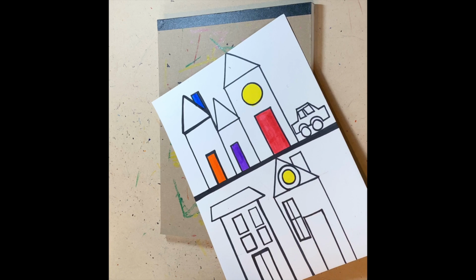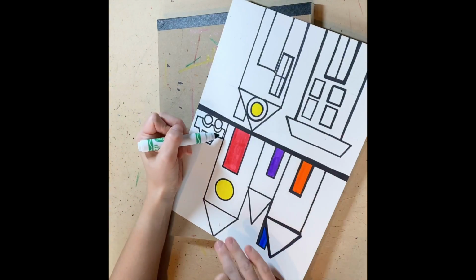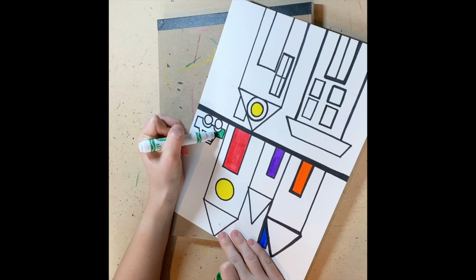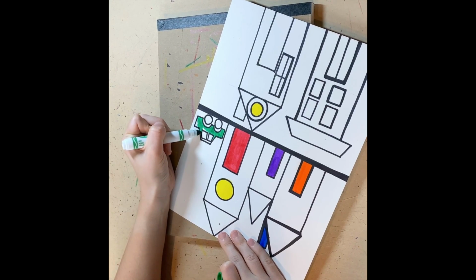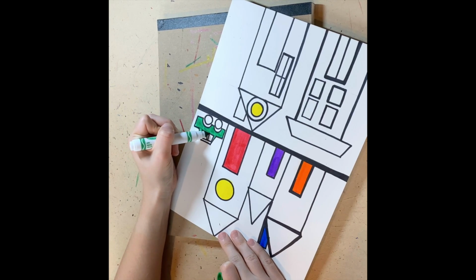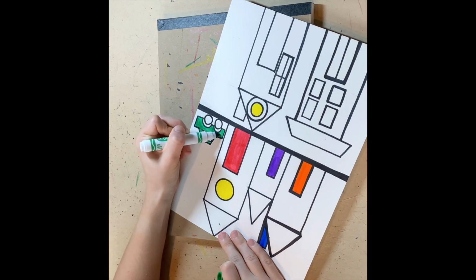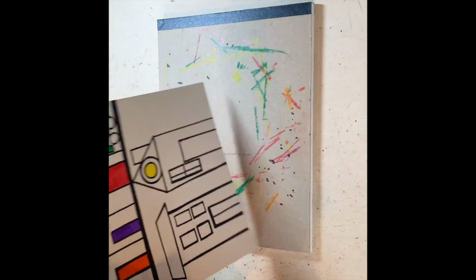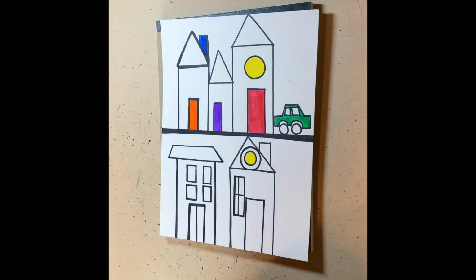I haven't used green. Color the car green. Okay, so the car is green. So now I'm going to finish off camera.